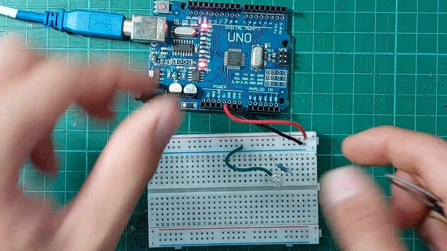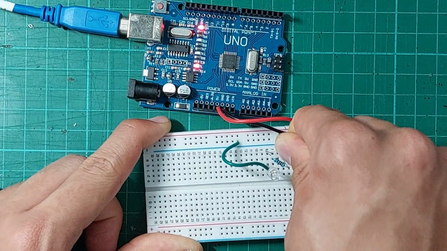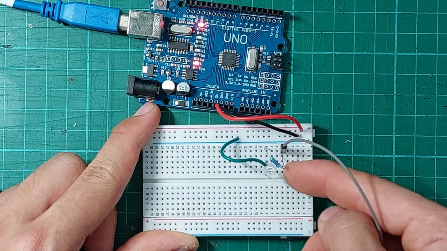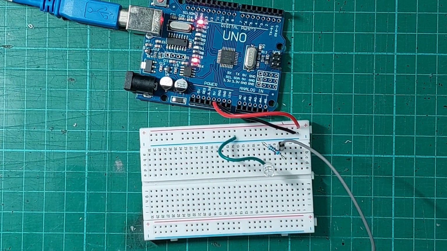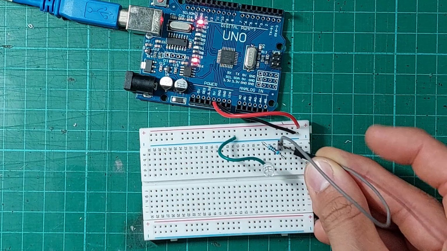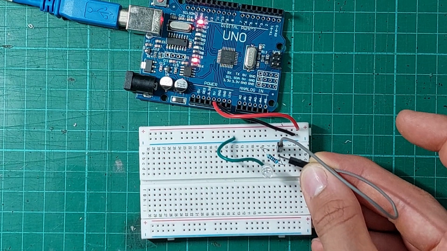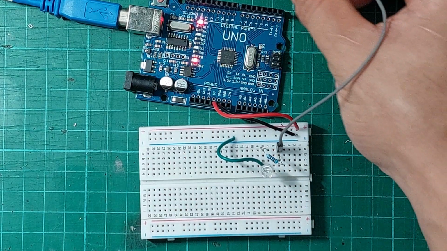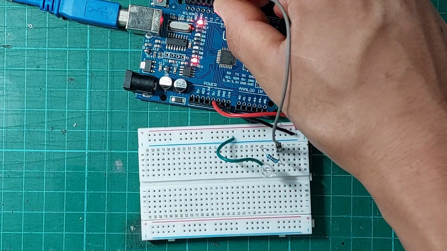We're going to put it away, and we're going to put a jumper wire into the same column as the resistor. Once again, going back to the very first video, we talked about how the columns on a breadboard are all connected together. So that's exactly what we're doing here. We're putting the pin onto the same column as the resistor. So therefore, this is connected to this. And we're going to put this into pin 10. So that's 8, 9, 10.